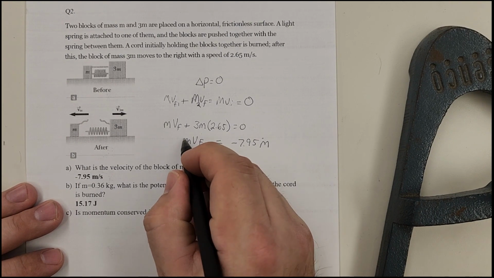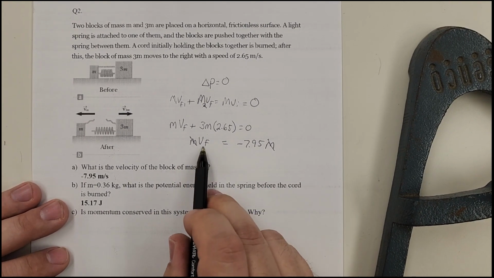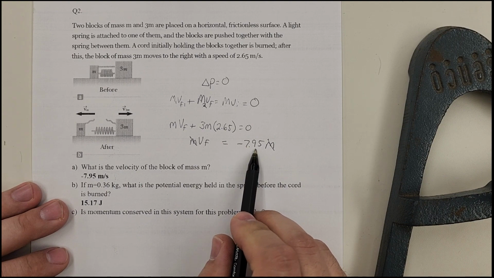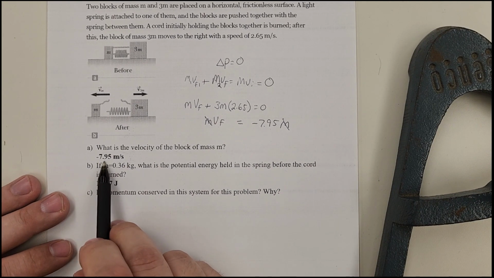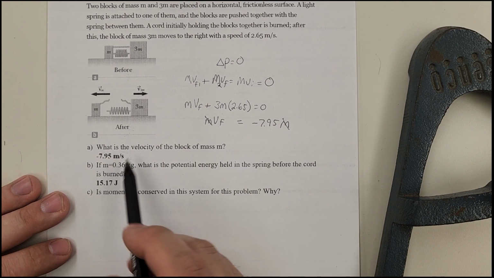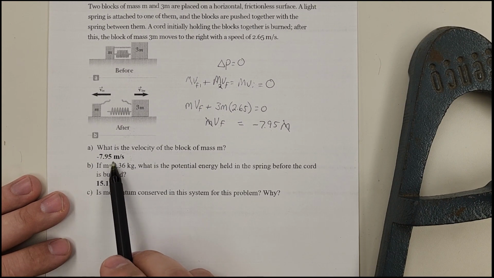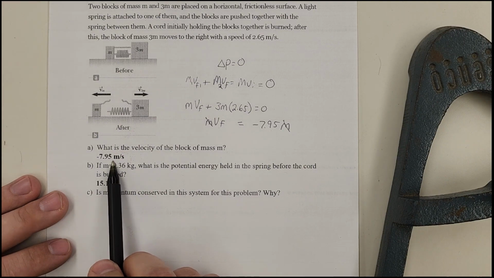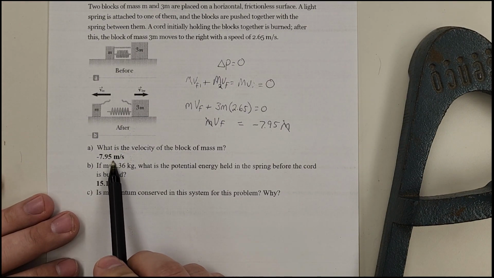Now I've got an m on either side, so I can actually just kill the m's off, and it leaves us with our final velocity, minus 7.95, and that's what the velocity is that we get here. Now it should make sense that this block is smaller, so it'll move faster due to that spring. Okay, so Newton's third law coming into play.